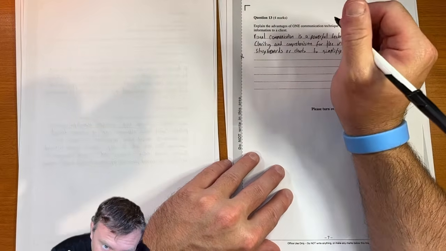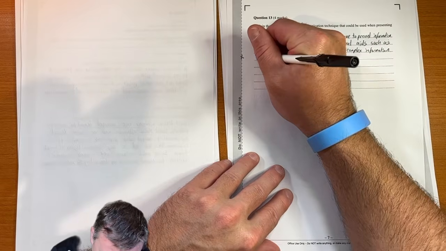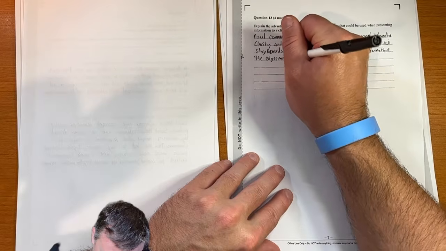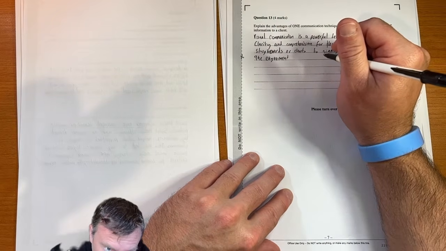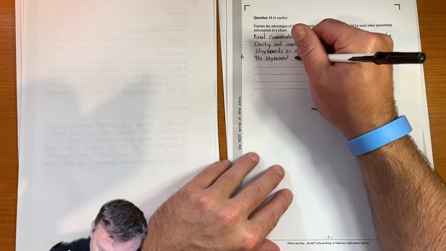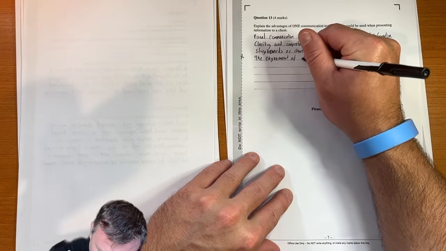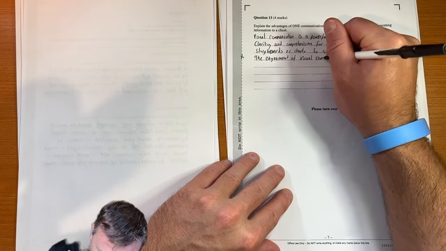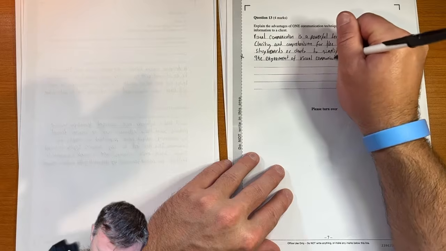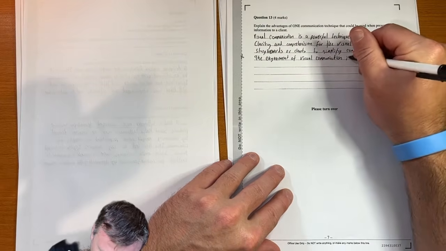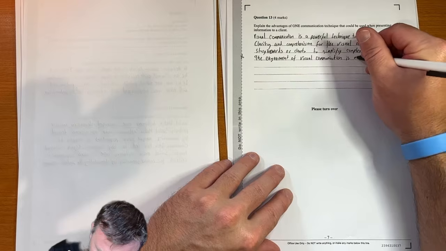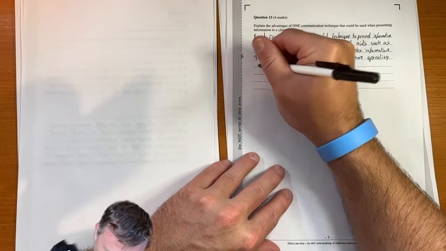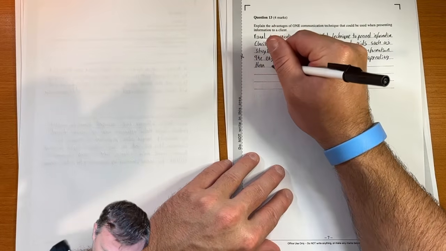You can then also say the engagement of visual communication is more appealing than raw text.